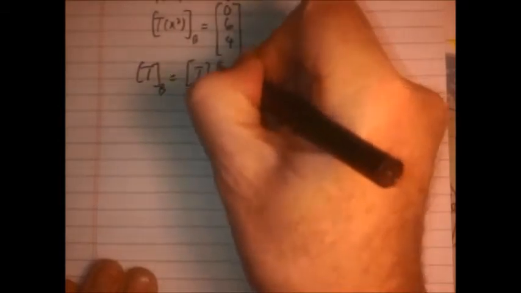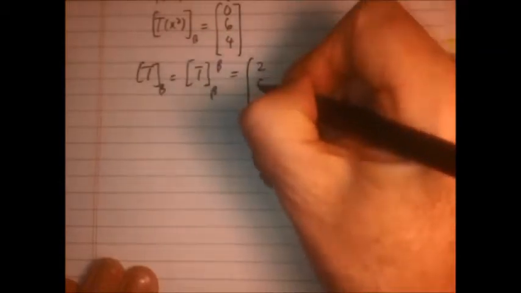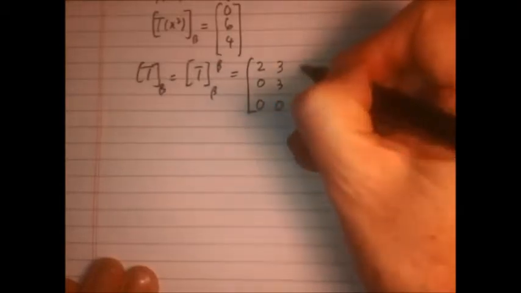Okay, so we put these three vectors into our matrix. So the matrix of T relative to beta. The first column is 2, 0, 0. Second column is 3, 3, 0. And the last column is 0, 6, 4. Okay, so what's next?